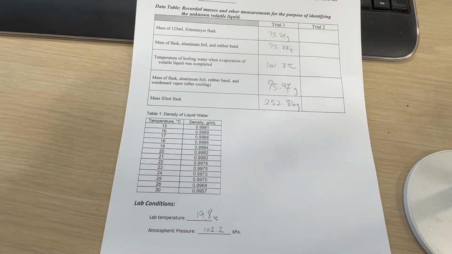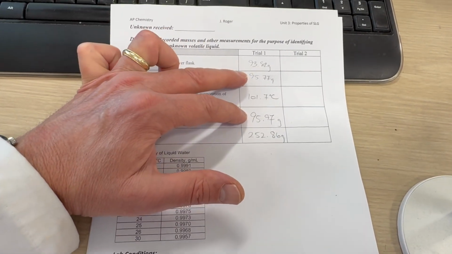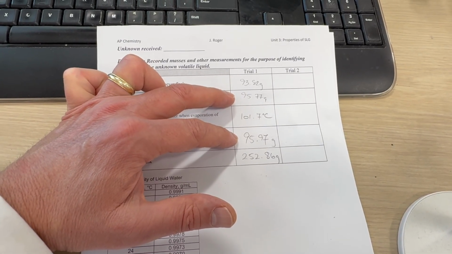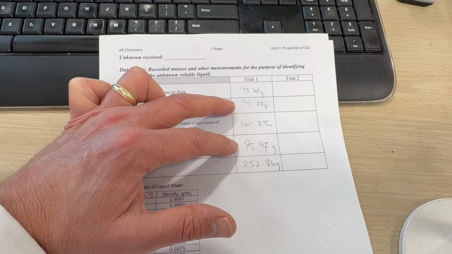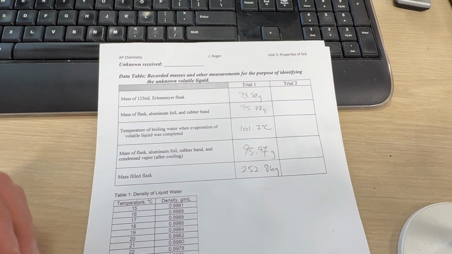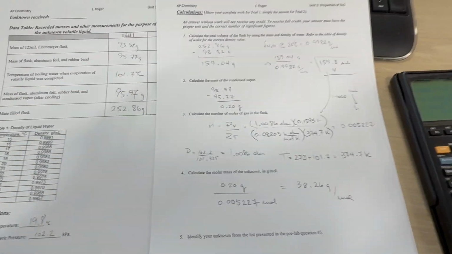Once we have done that calculation, we can use the mass of the condensed vapor, which is the mass of the gas, and we can determine the molar mass by doing grams per mole and then identify our unknown. So now for the calculations.